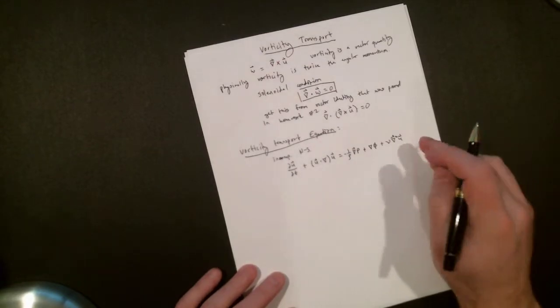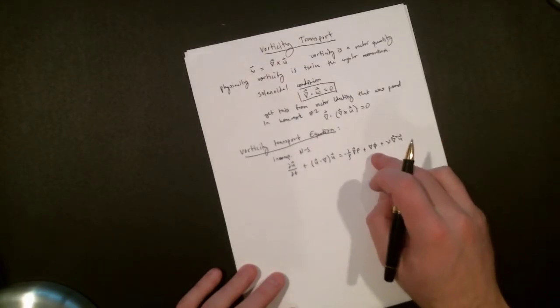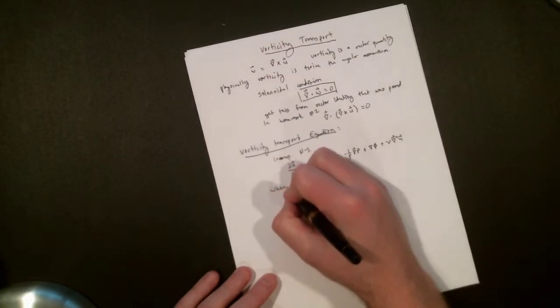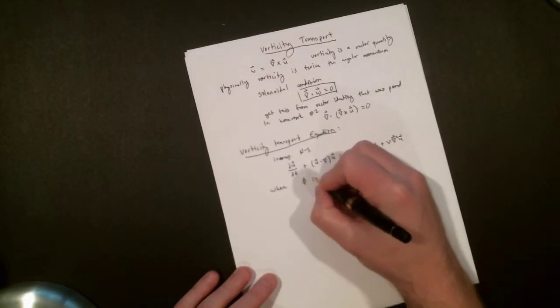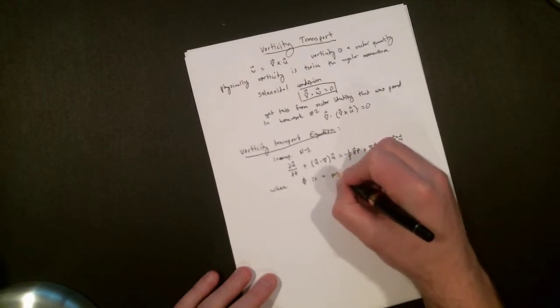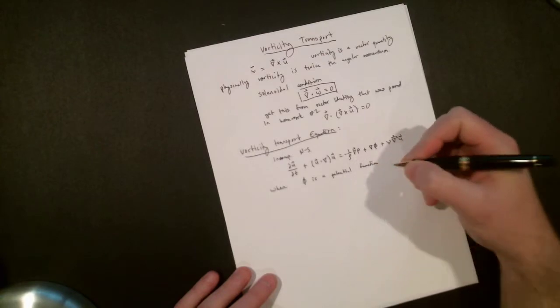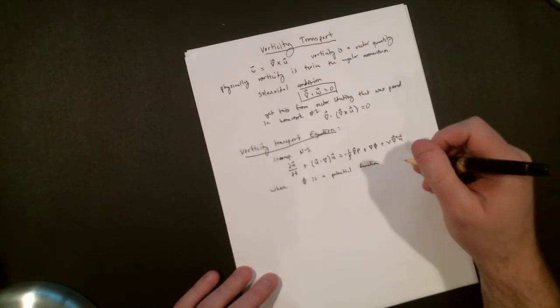So we have our viscous term, and in this case we have our potential function that represents our body forces.